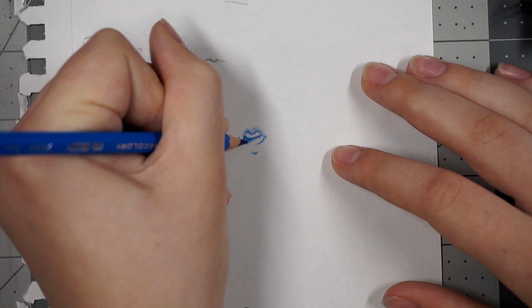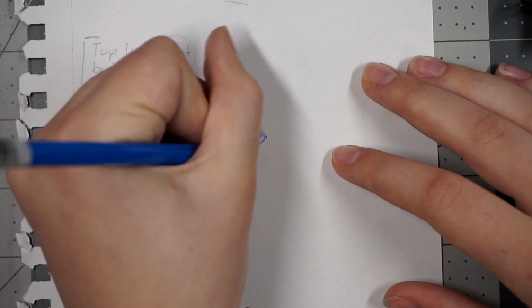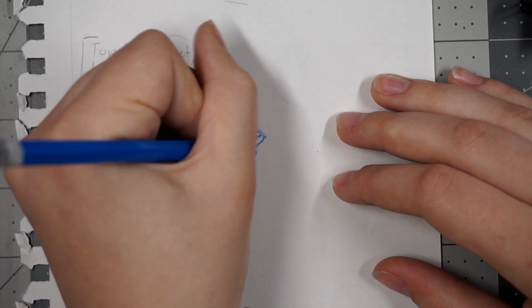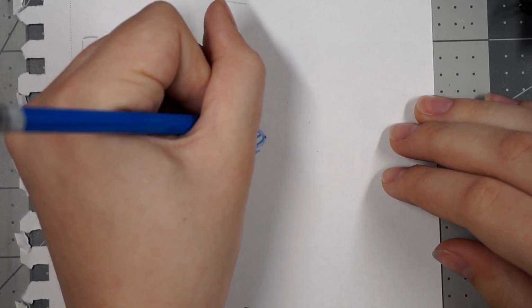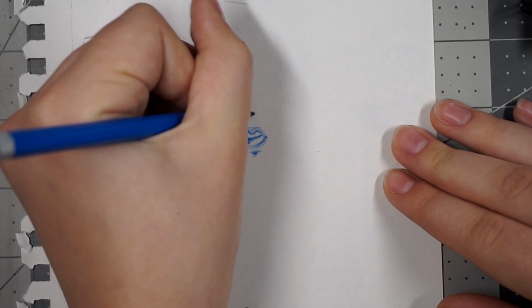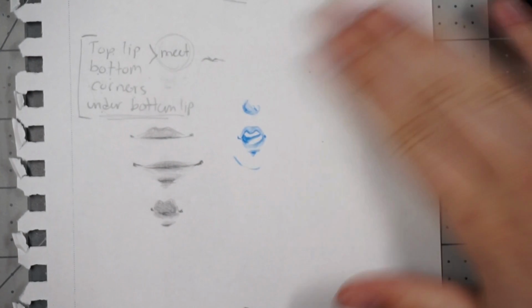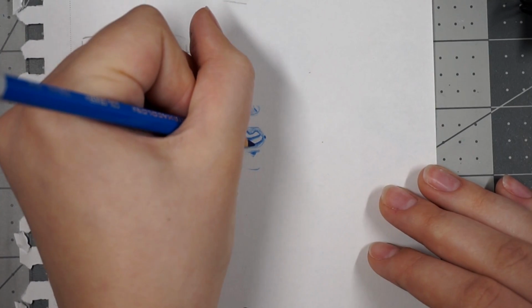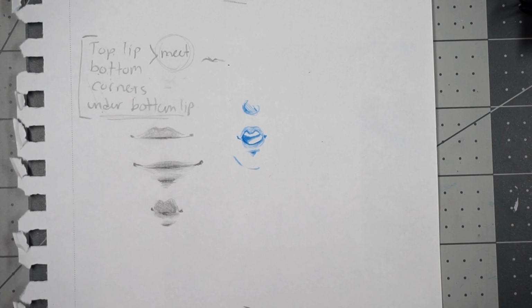The inside of the mouth should be fairly dark. And this is underneath the lip. I'm shading it in. I don't know if that's legible. You can tell what's going on, but the nose would be up here, maybe a little bit too high, and the chin's down here. If you can kind of tell what's going on there. This needs to be a bit darker. And that's a half open mouth showing the top teeth.